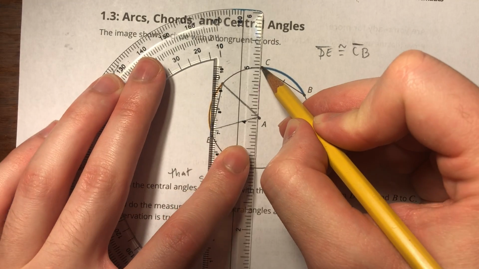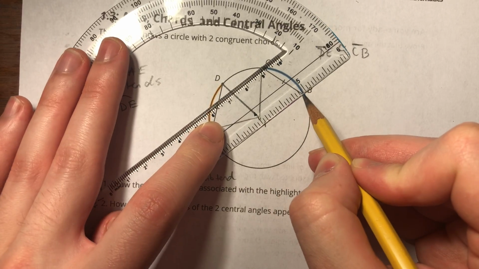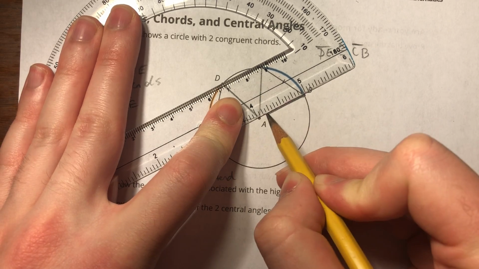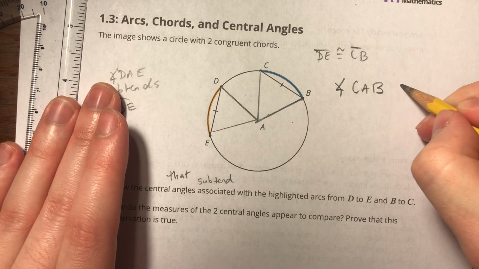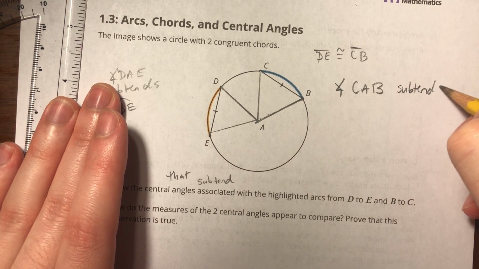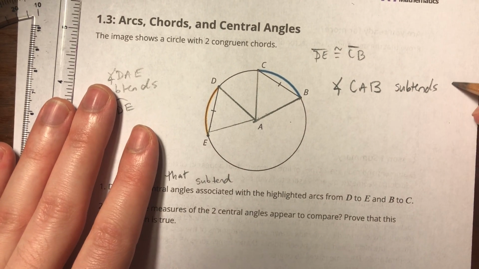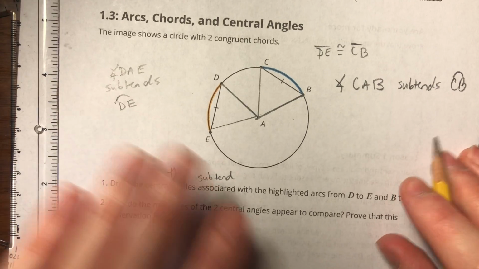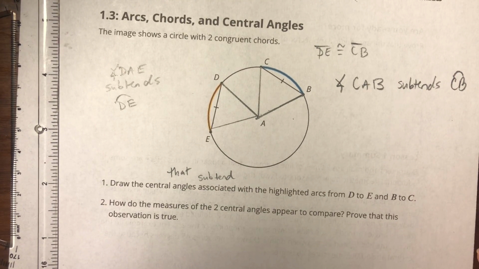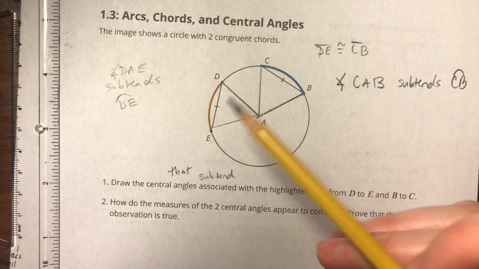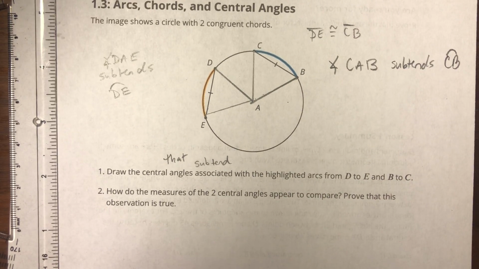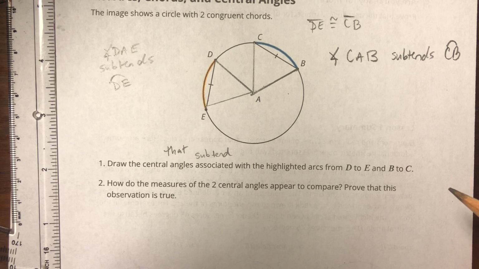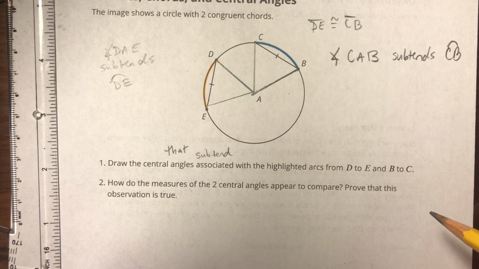And here we've got angle CAB, which subtends arc CB. We're talking about minor arcs here, not the major arc also associated with that chord. How do the measures of the two central angles appear to compare?